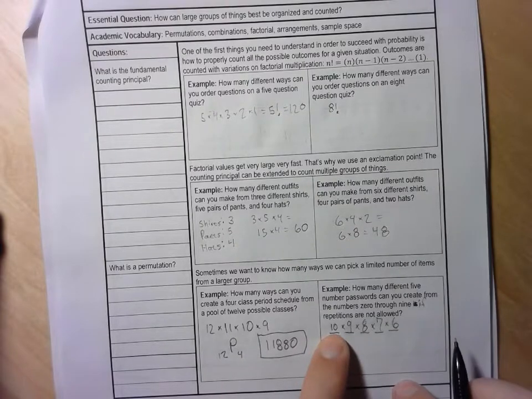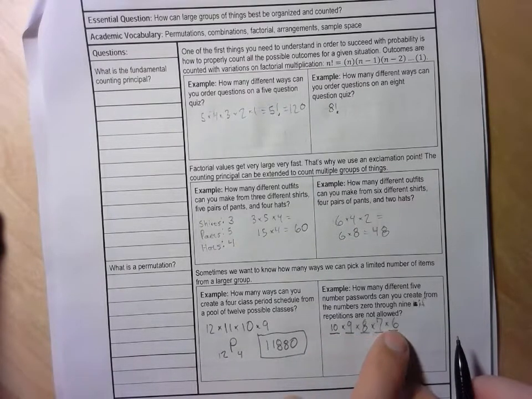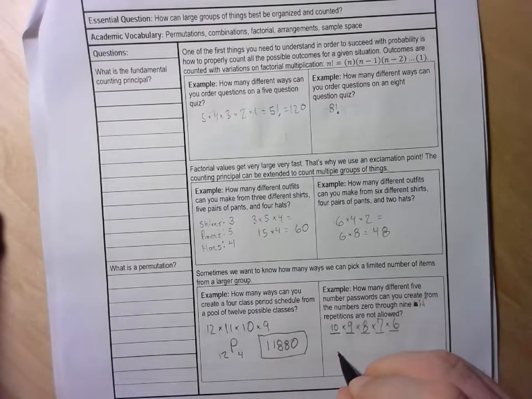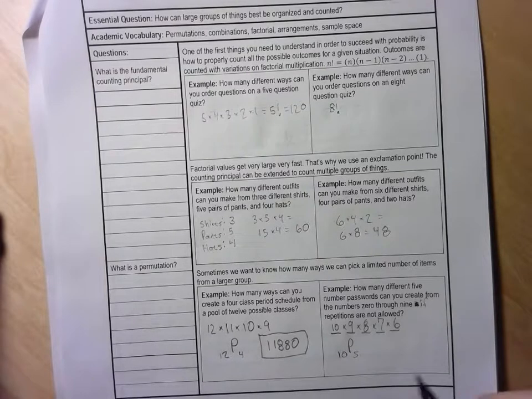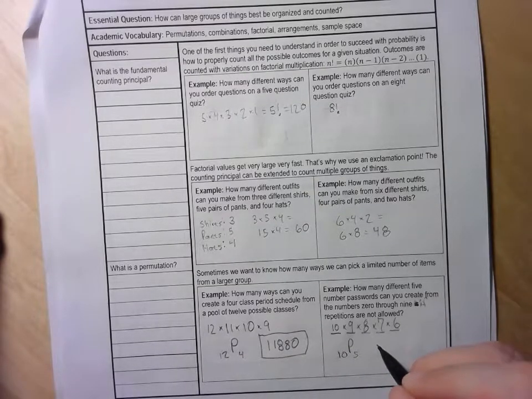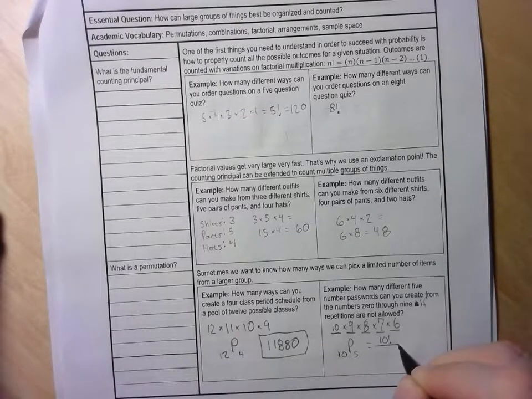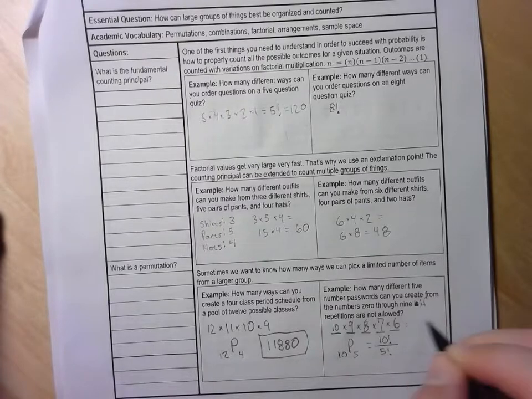So for each digit, the pool of numbers we can choose from gets smaller, and we would write this way if we were going to use our calculator: 10 permutations of 5. And that is the same as 10 factorial over 5 factorial, because we stopped right there. We didn't do 5, 4, 3, 2, 1, so we need to divide those out.